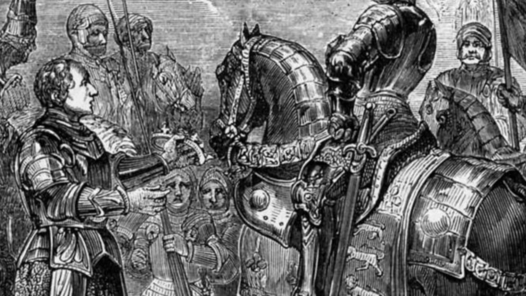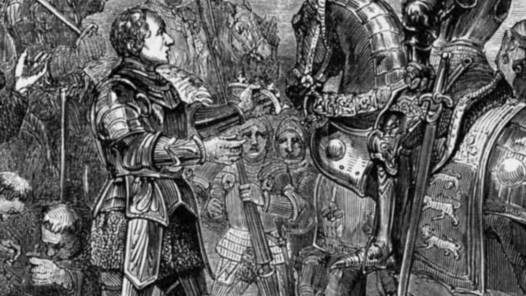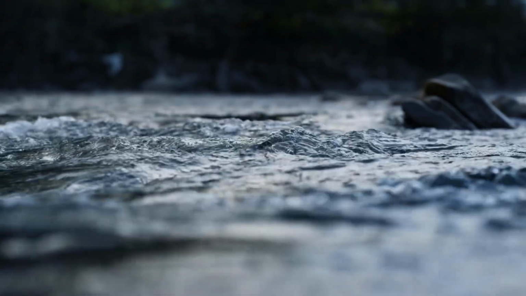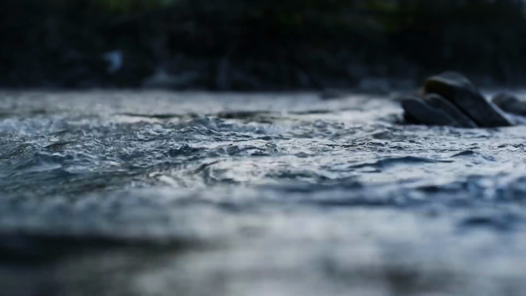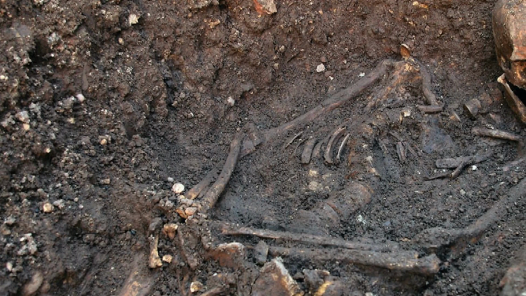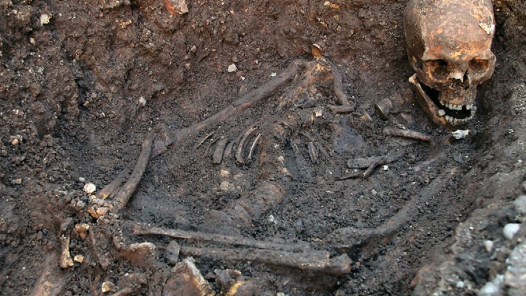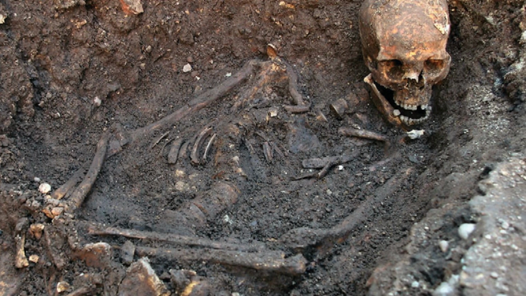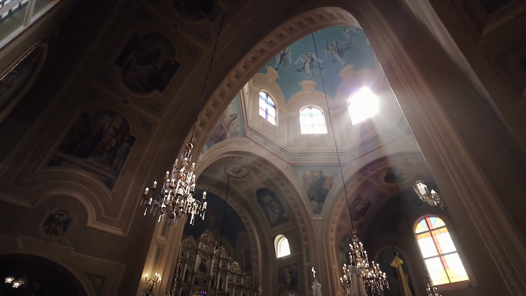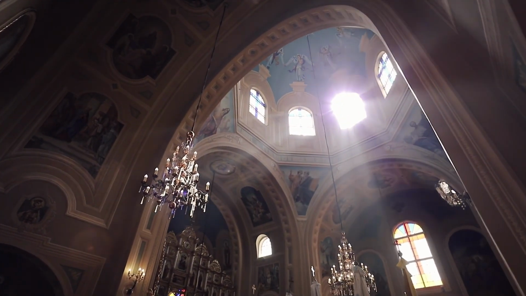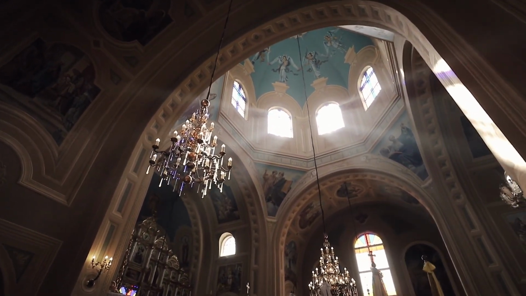Richard's body was rumoured to have been stripped naked and stabbed as it was paraded through the battlefield. It then disappeared for hundreds of years and had been rumoured to be thrown into a river. Then, in 2012, an archaeological dig was led in a car park in Leicester. Watch the documentary Richard III: The King in the Car Park to find out more. The battle is often seen as a turning point in English history. It marked the beginning of the Tudor era, which brought stability and significant changes in England.